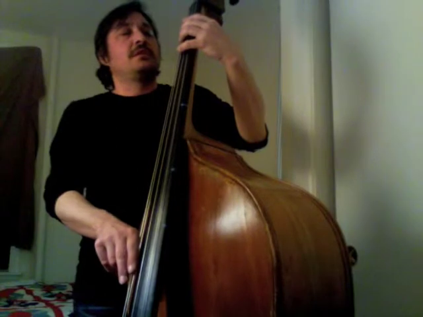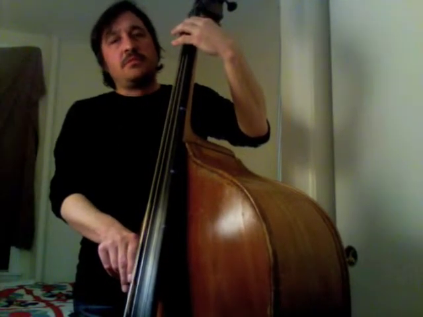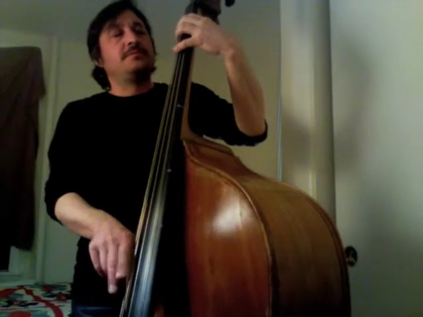Let's look at the other chromatic approach and apply it to the modes of the 2-5-1 progression. This approach is, let's apply it to the B flat major scale.